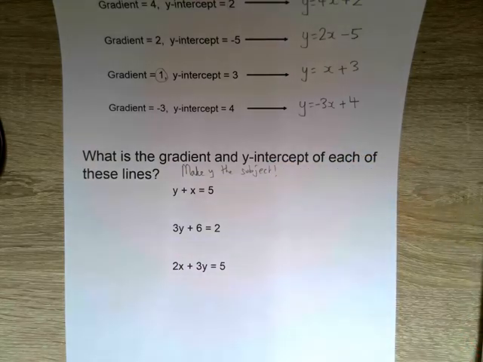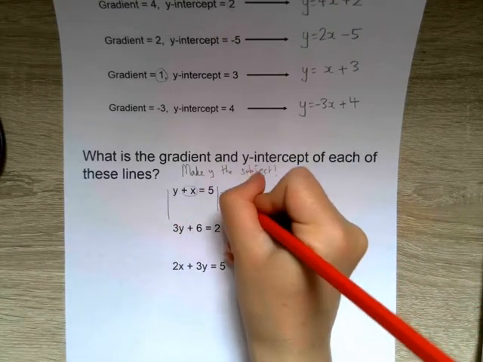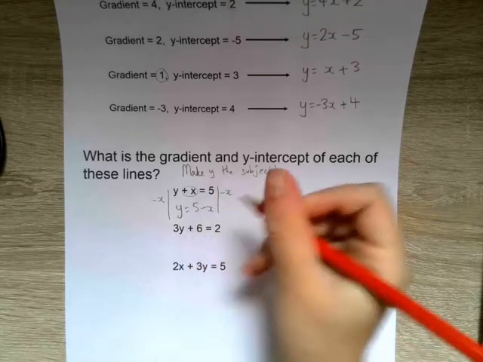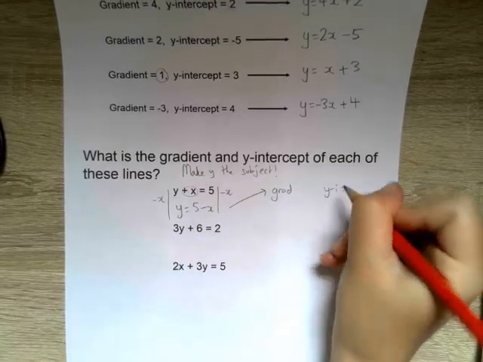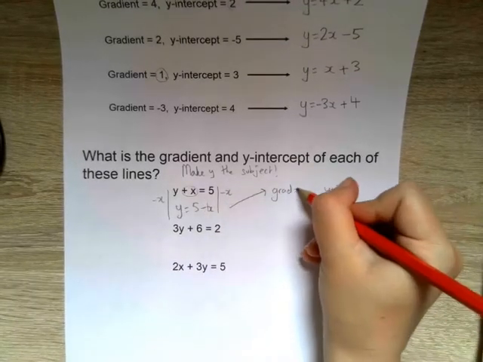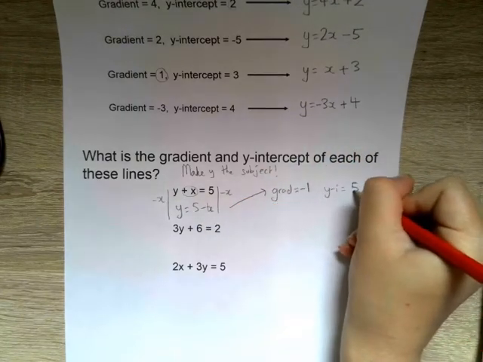So making y the subject, so you would take away x from both sides to get rid of the plus x. So y equals 5 minus x. So now we can say what the gradient is and the y-intercept. So in front of the x is a minus, there's no number which means it's a 1, so the gradient is minus 1, and the intercept is positive 5.